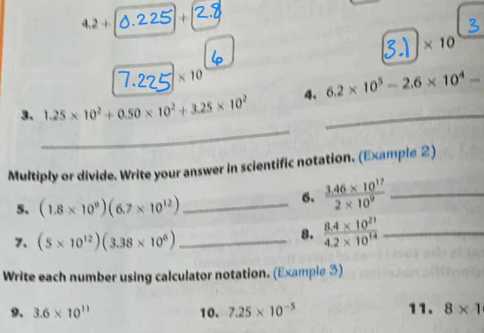Okay, so we have 1.25 times 10 to the second, 0.50 times 10 to the second, and 3.25 times 10 to the second. So do we have all the same bases? Yes. So just add them up. Add up your 1.25, 0.5, and 3.25. And you get 5 times 10 to what power? The second, because it stays the same.